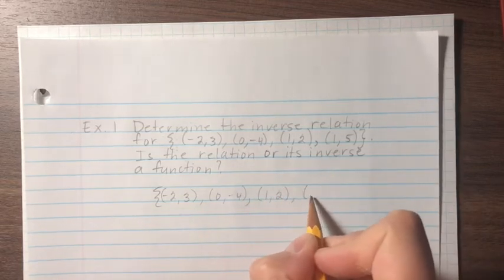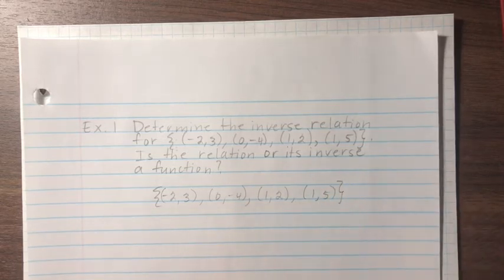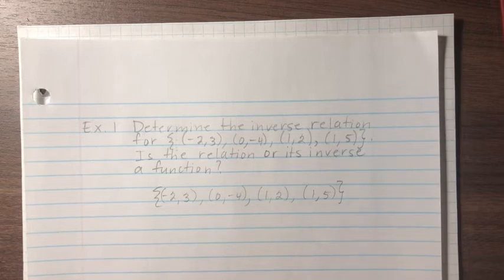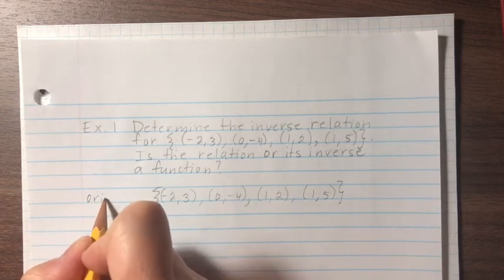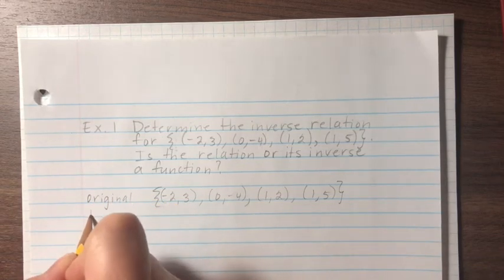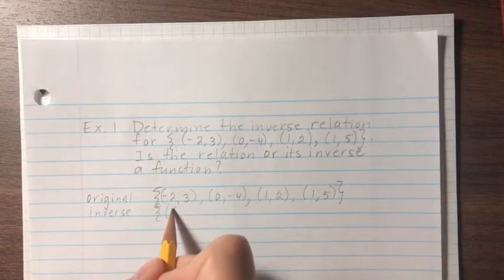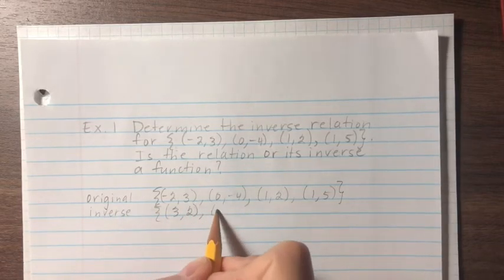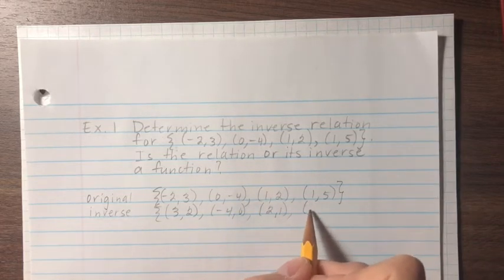To determine the inverse, all we have to do is interchange the x and y coordinates, because we know that the domain of the original relation ends up being the range of the inverse, and the range of the original ends up being the domain of the inverse. So I'm going to label this original, and now for the inverse, interchanging the x and y coordinates, I get the points (3, -2), (-4, 0), (2, 1), and (5, 1).